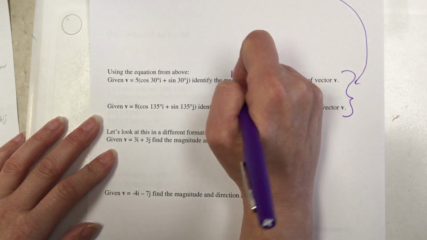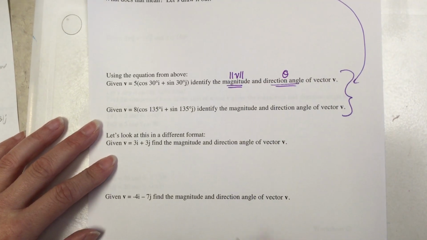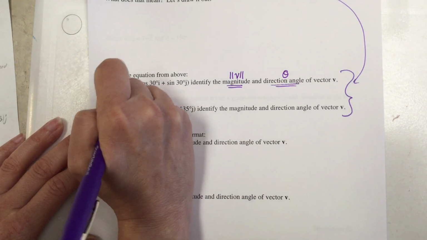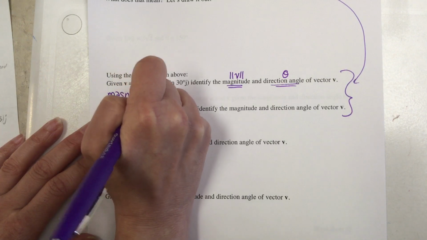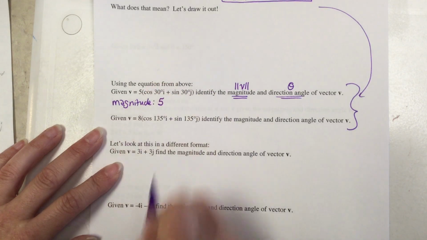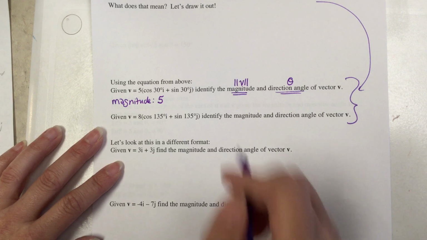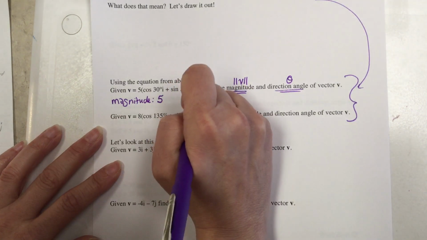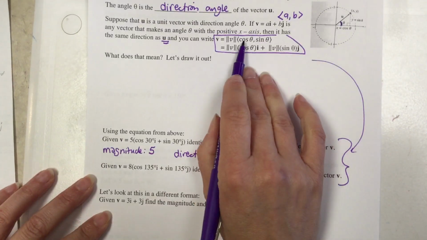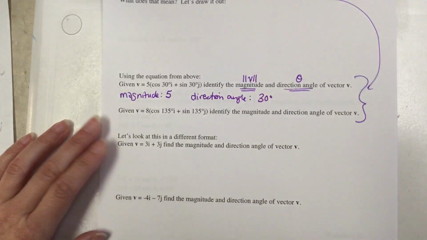Well, the magnitude is this notation. Your direction angle is theta. So all you're doing here, you're not calculating anything. You are taking information out. If I look at this notation, the magnitude is the value in the front. So the magnitude is 5. That's the length of that direction angle or that vector. Your direction angle is theta. Well, this is the cosine of theta and the sine of theta. So in the place of theta is 30 degrees, and that's it.